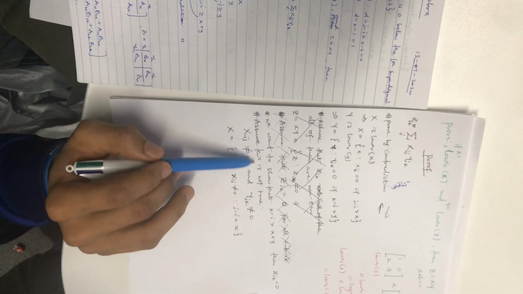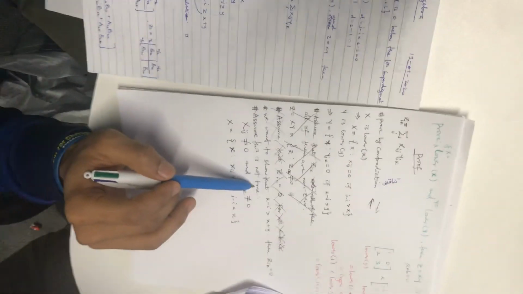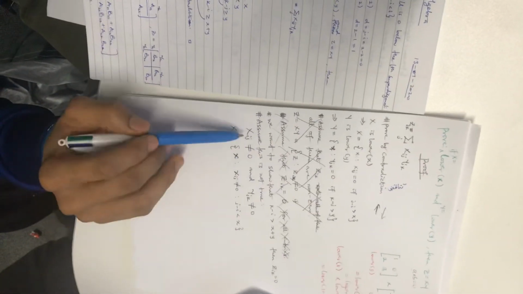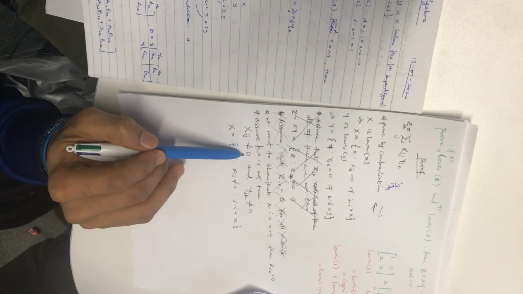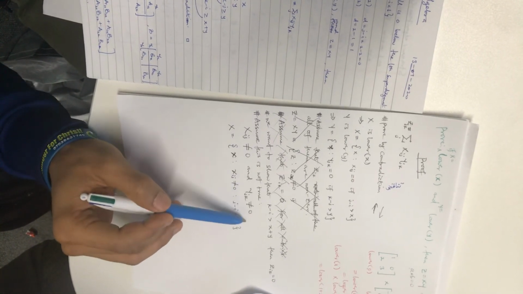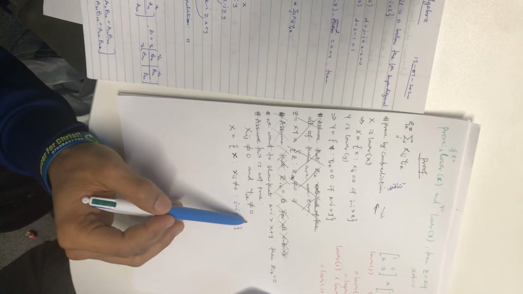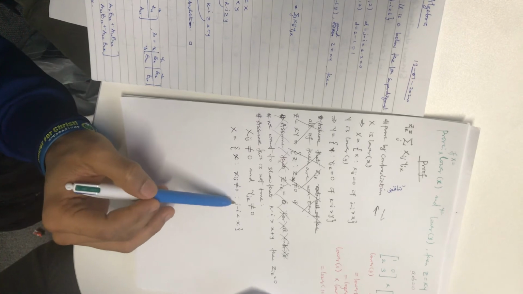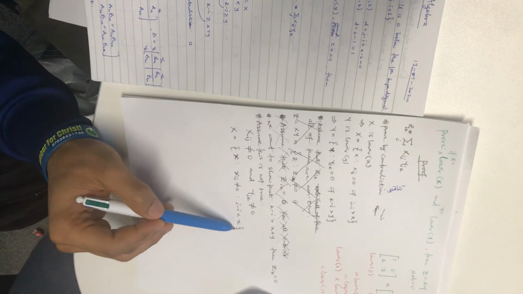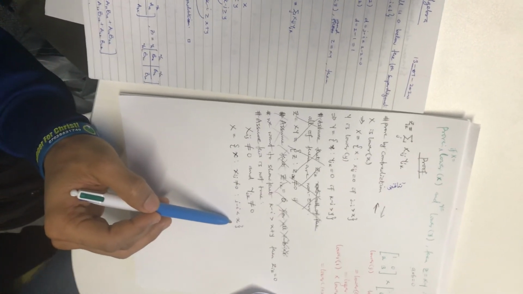See, we assume that this is not true. Yes, it's opposite now. So I assume it is not true. That means xij is not equal to 0, and yjk is not equal to 0. So what does that mean? That xij is not equal to 0. Therefore, it means that j minus i is less than x. Contradiction.